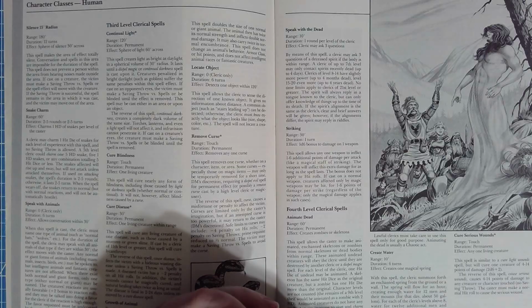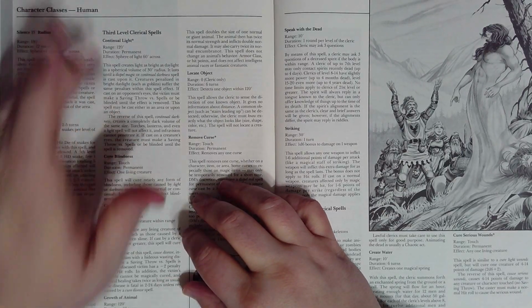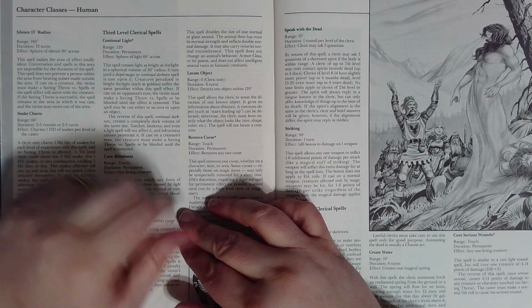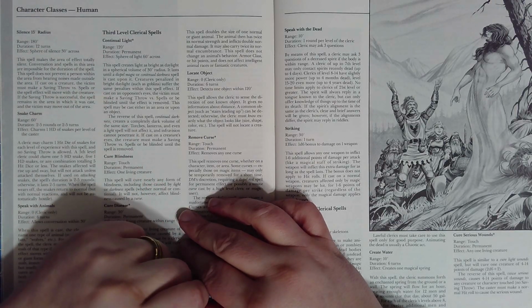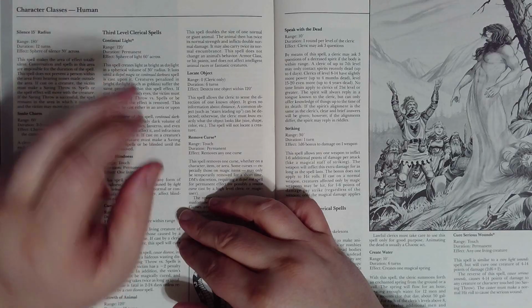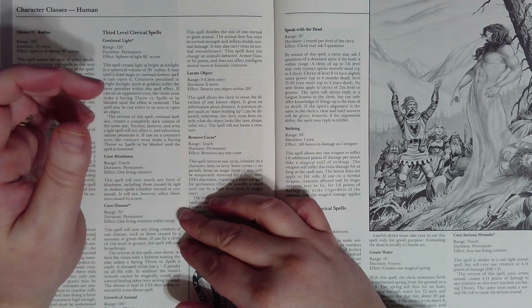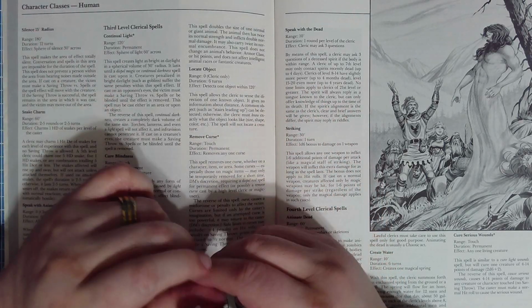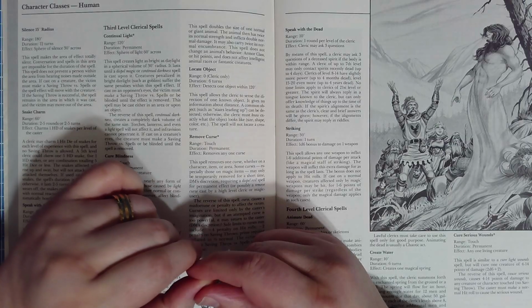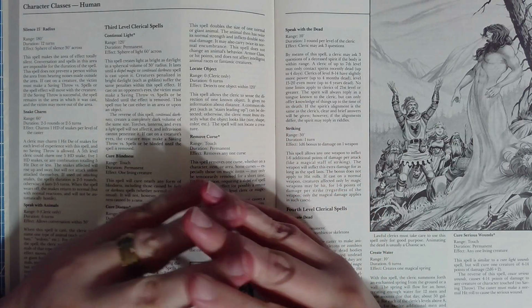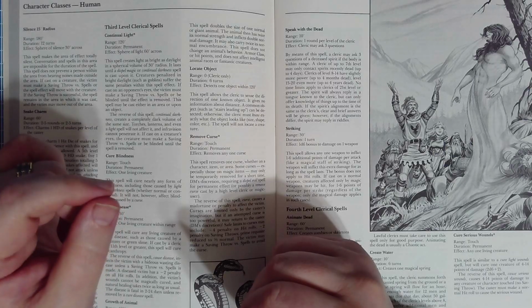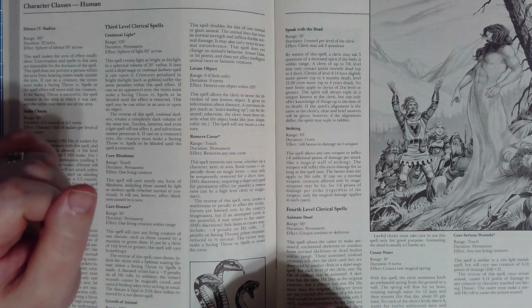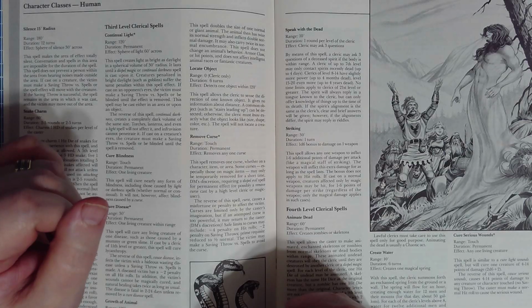Let's get started. Third level clerical spells. Continual light. As you can see, it's got an asterisk on it. Range 120 feet. Duration permanent, hence continual. Effect sphere of light 60 foot across. This spell creates light as bright as daylight in a spherical volume of 30-foot radius. It lasts until a dispel magic or a continual darkness spell is cast upon it.